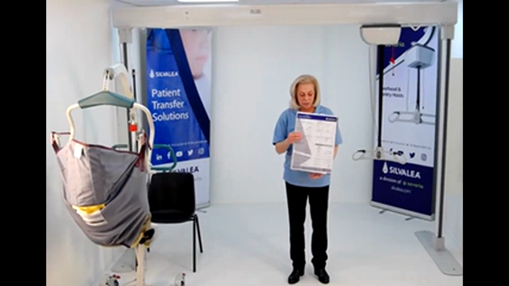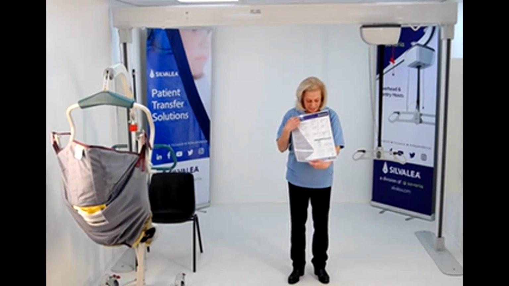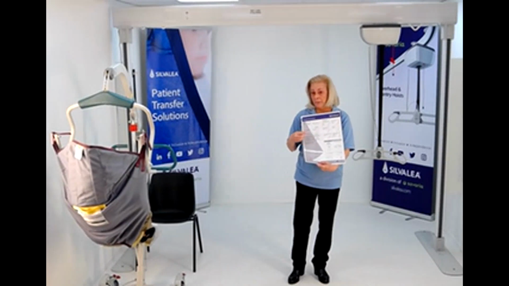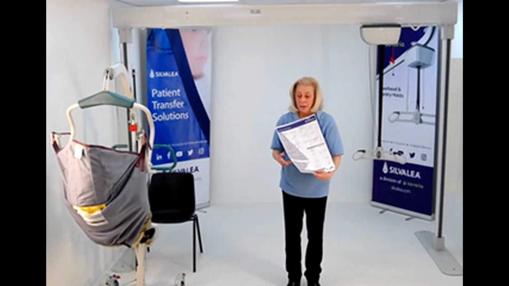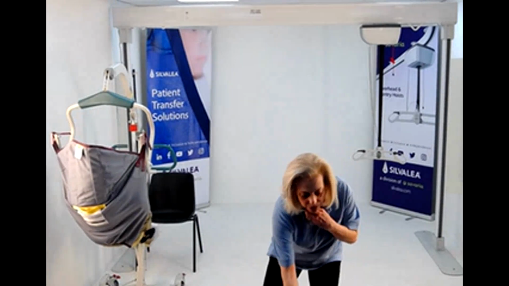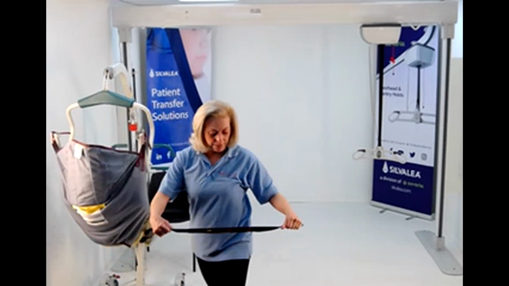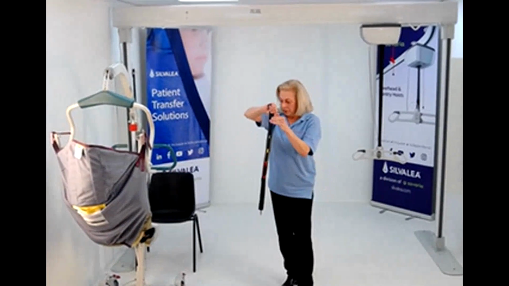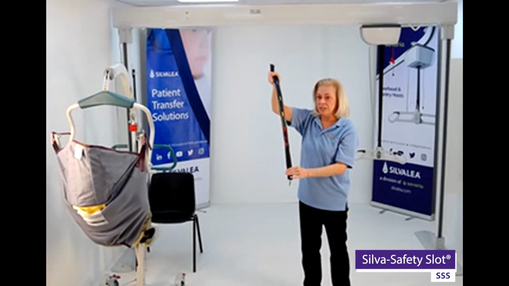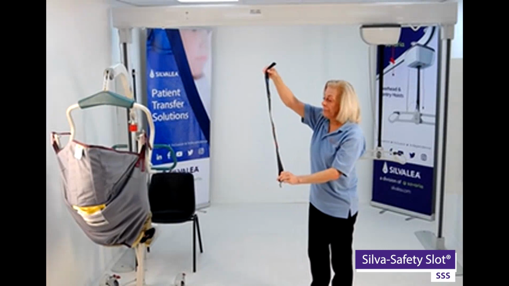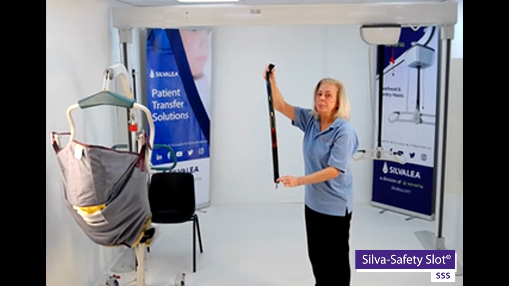But this poster, as we showed earlier, will remind you of the shapes, what they look like, a few little points about them, but also refer to the website. The only other thing that I was going to share with you is that we do have an alternative tape now, which is our silver safety slot. This is attached to certain styles as standard, but it is another option.